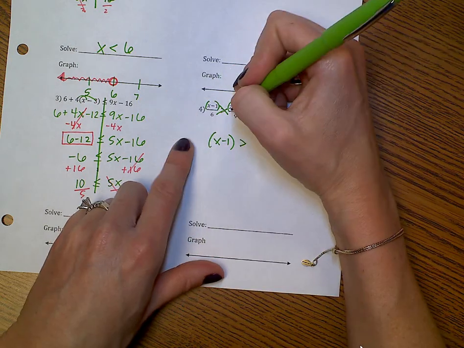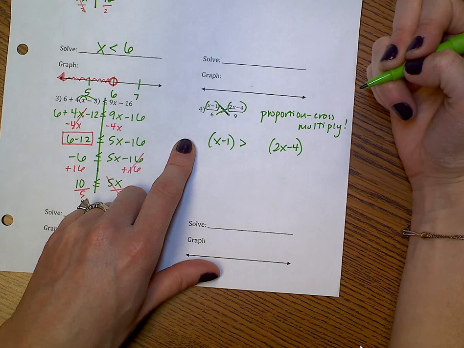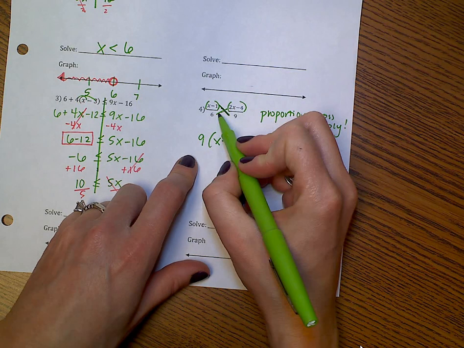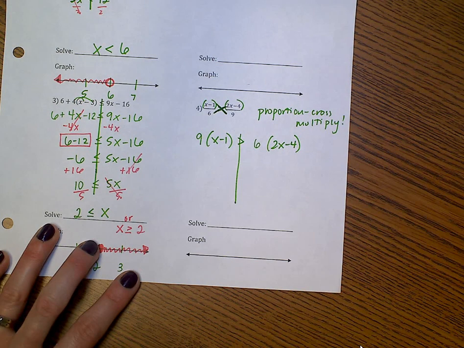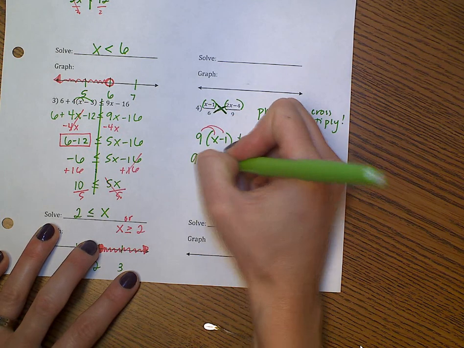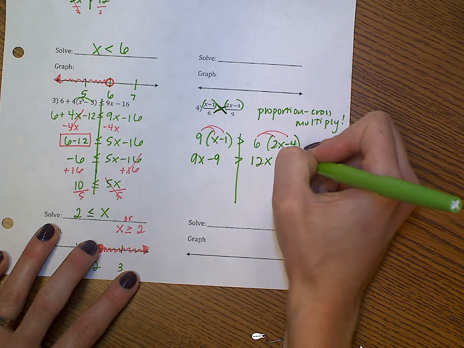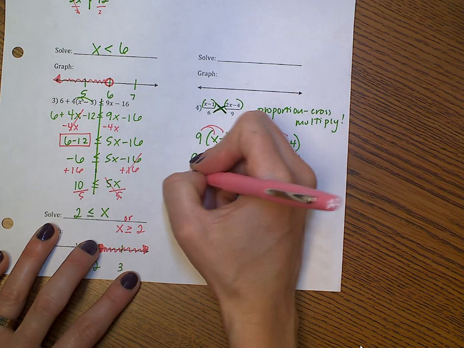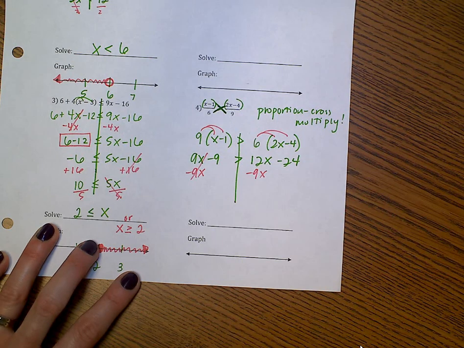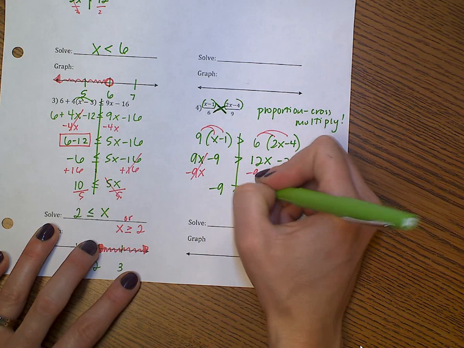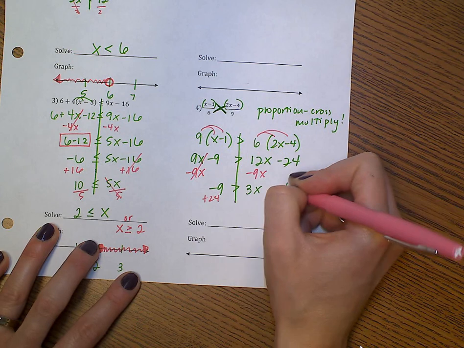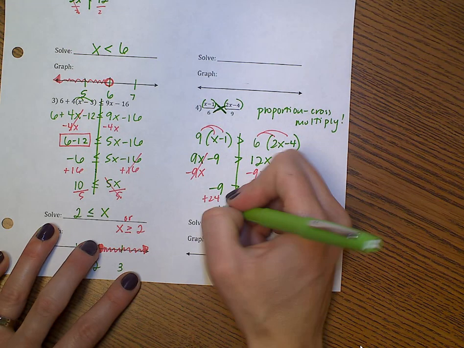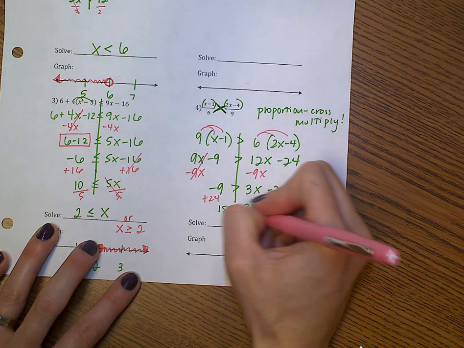And then, okay, so I would multiply 9 times the x minus 1. And I'm going to multiply the 6 times the 2x minus 4. Okay, so I know I'm going to distribute on both sides here and get 9x minus 9 is greater than 12x minus 24. I'm going to move the smaller x, so I'm going to subtract 9x's from both sides. Then I'm going to add 24. And then divide by 3, run out of room.